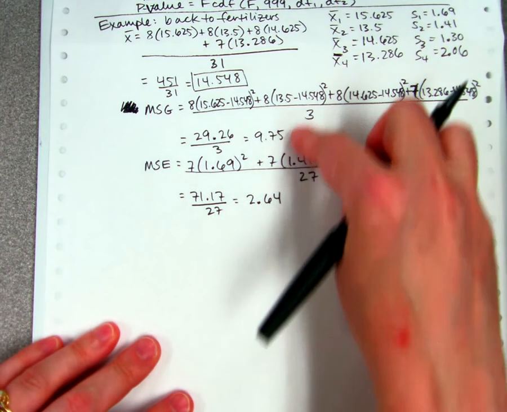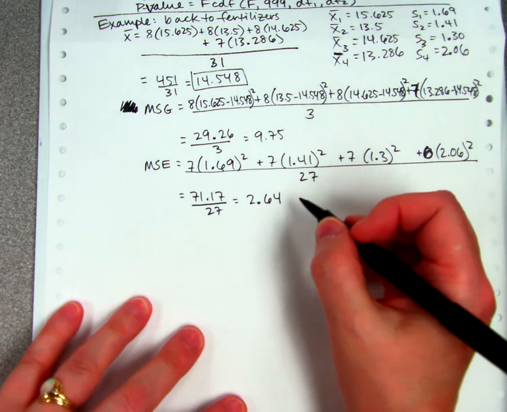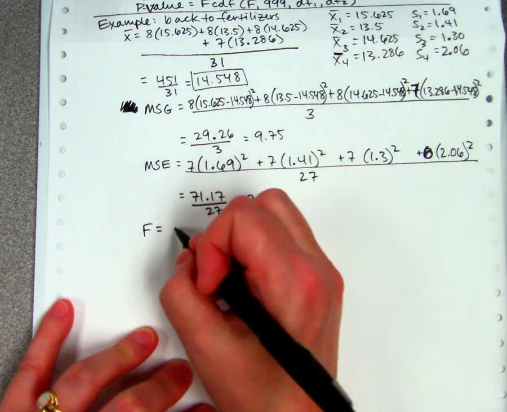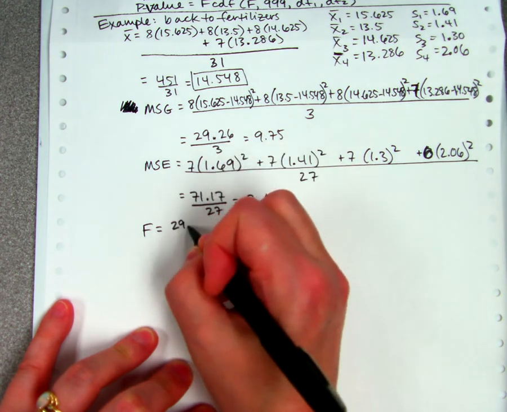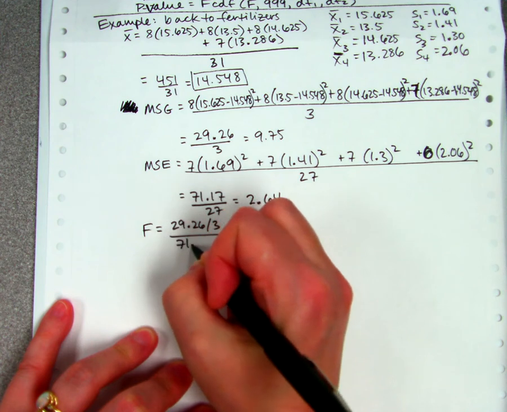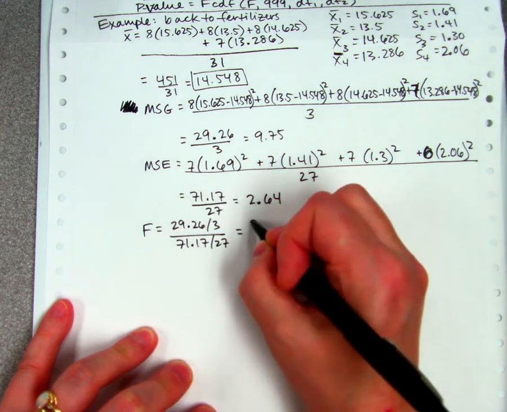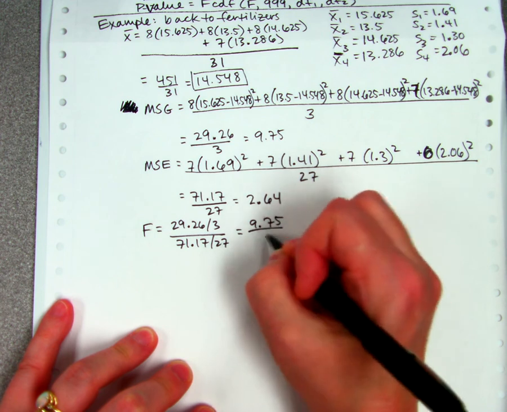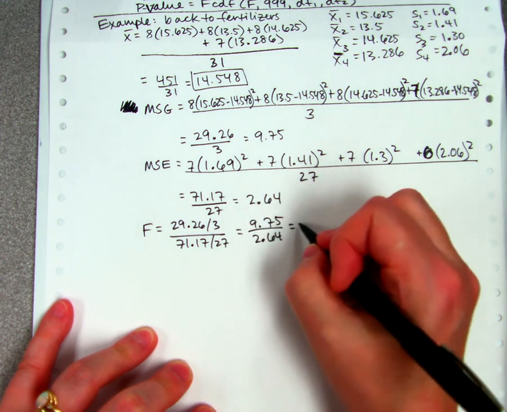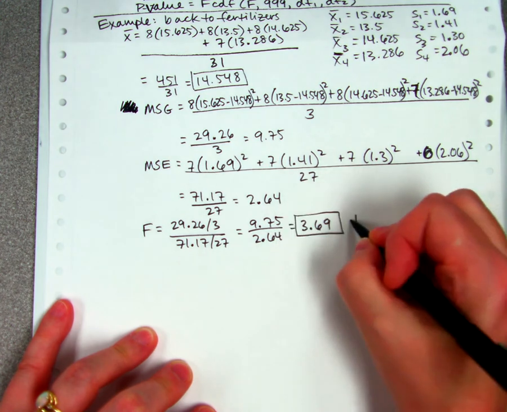So the good variation is more than the bad. That's a good sign. It's not just about whether it's more, it's about the F distribution. F is, I'm going to write it with the fractions within fractions first, because I've often seen it written that way in books. So it's this, and then it's the 9.75 over 2.64, and when you calculate that, it is 3.69. That is my test statistic.